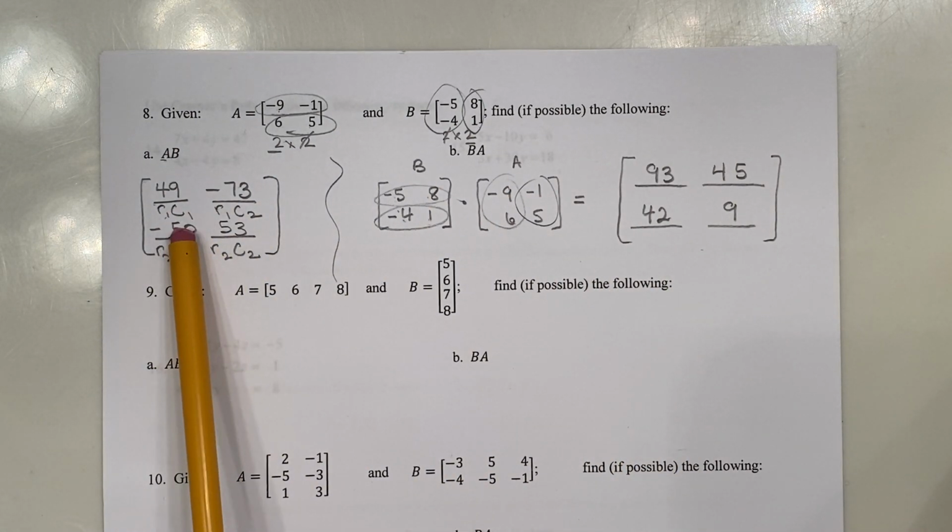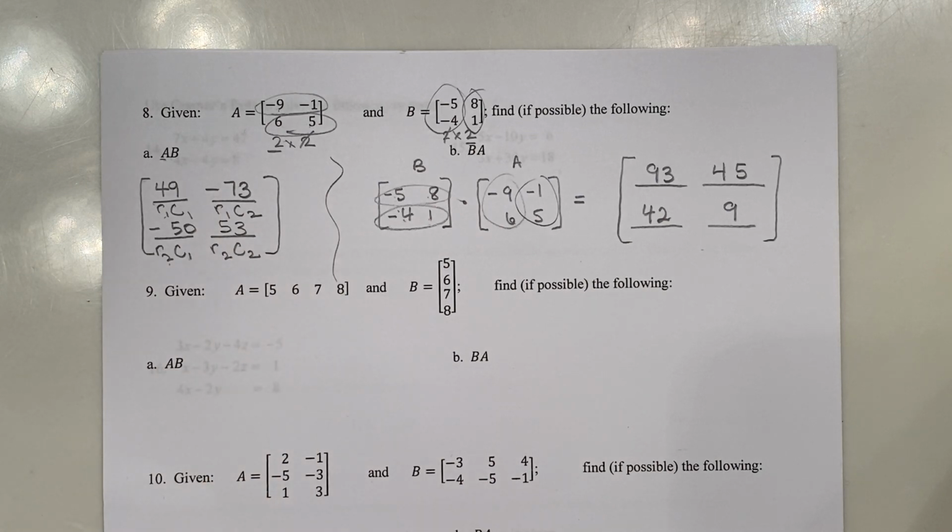Not the same answer that we got here, and most times it's not. It's probably rare that you're going to get the same answer if you multiply A times B and then B times A. So problem 9.